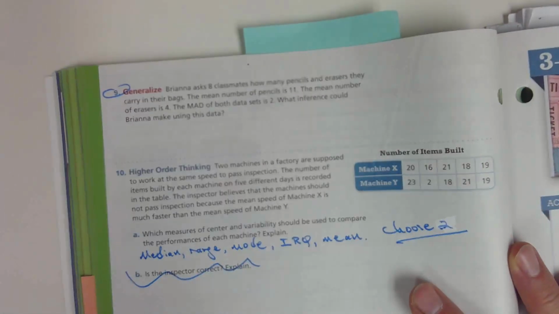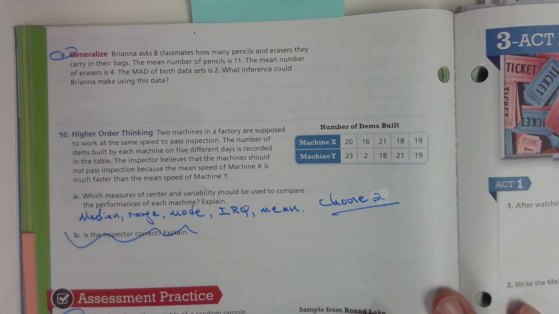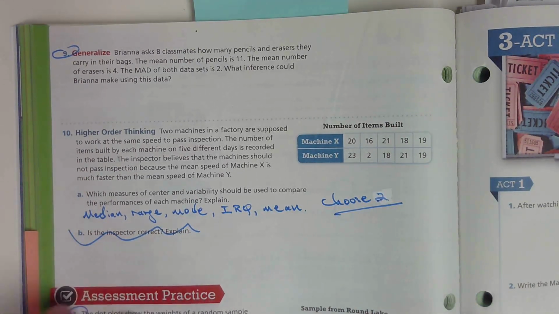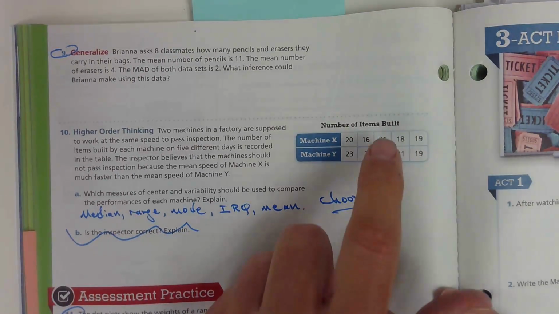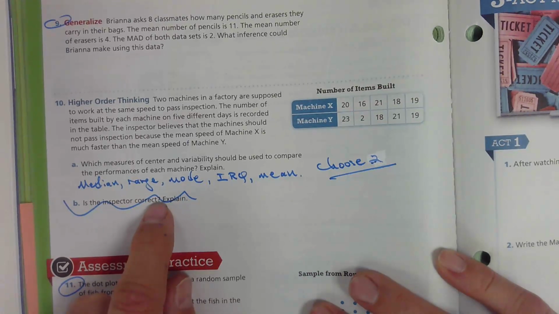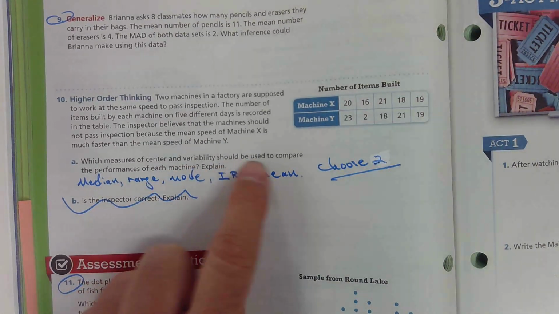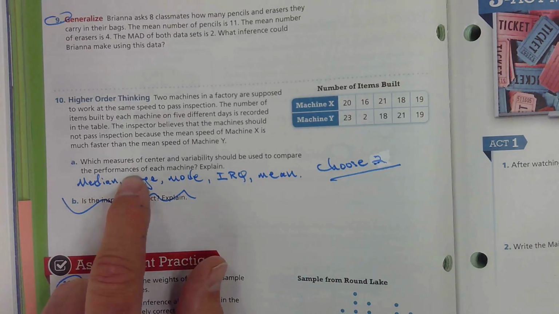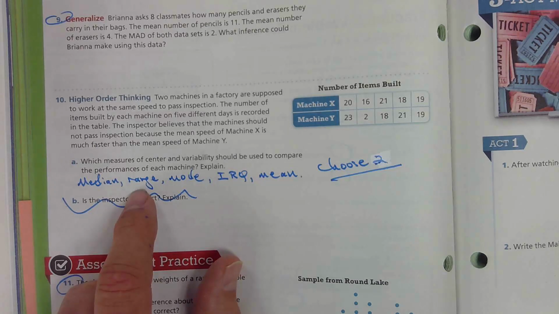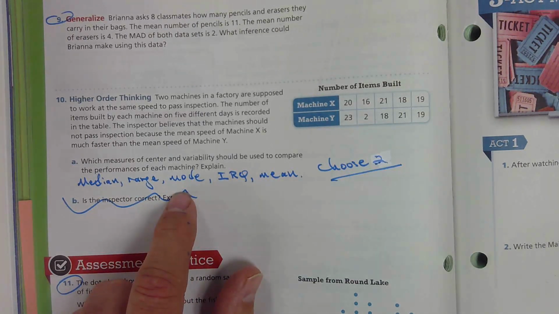Circle number 9, top of page 352. Number 10, higher order thinking. And it's in reference to the items built here. Scratch out B, but I do want you to answer A. And it says, which measures of center and variability should be used to compare the performances of each machine, and explain. You don't need to explain it, but you are going to pick 2 of the 5 that I've listed here.